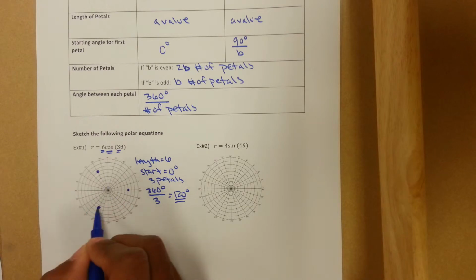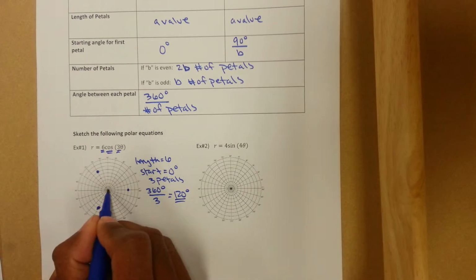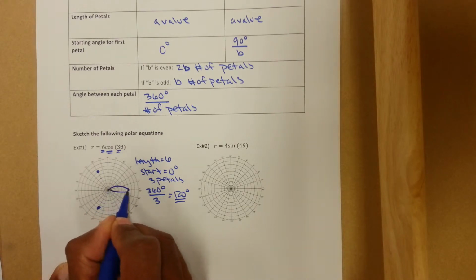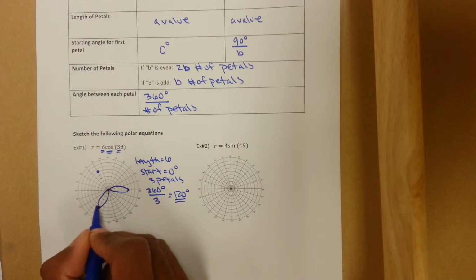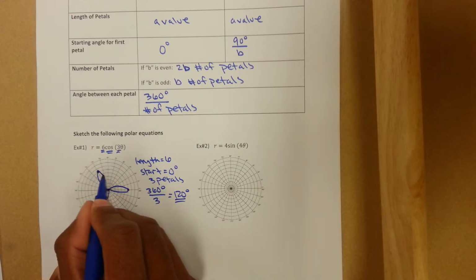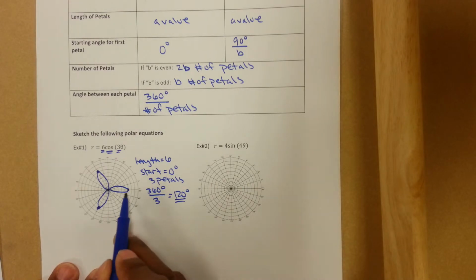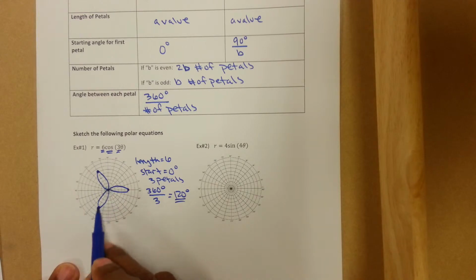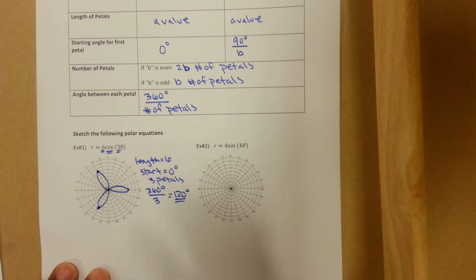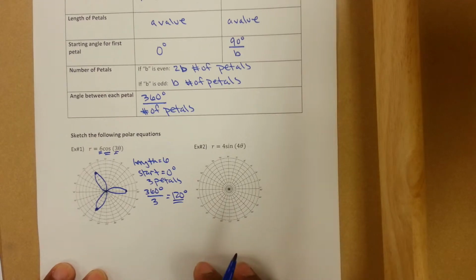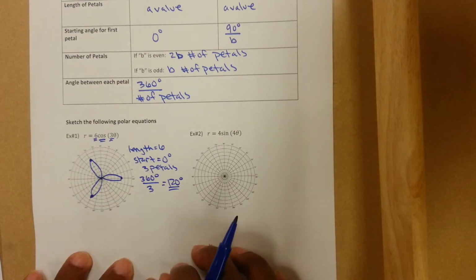Now once I have these marks to represent my petals, all I'm going to do is draw my petals in. Unfortunately, because we're sketching this by hand and not plotting points, we're not exactly sure how fat each petal is going to be, but this is good enough to get an idea by hand of what this polar rose is going to look like. So starting from each dot that I plotted, I'm just going to make the petals. Again, I don't know necessarily how fat or how skinny each petal is unless I create a table and start graphing.